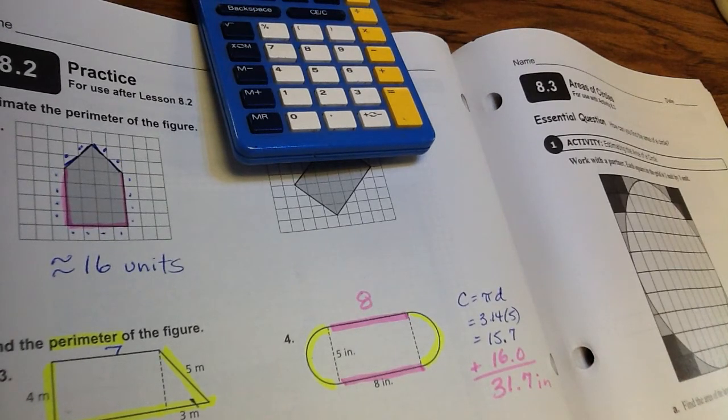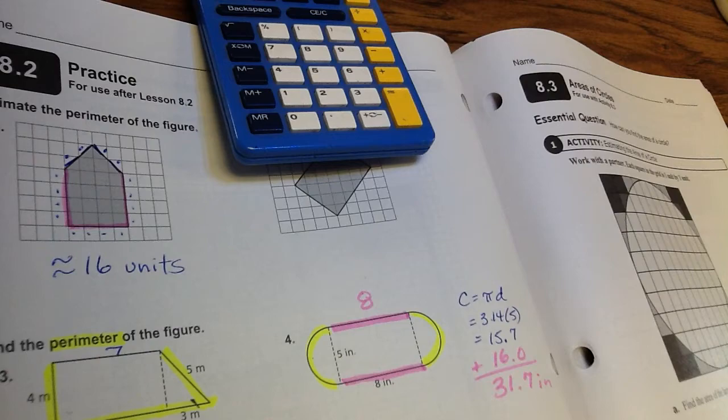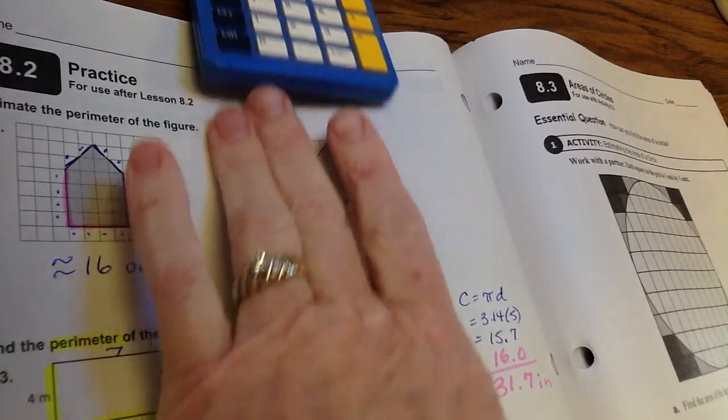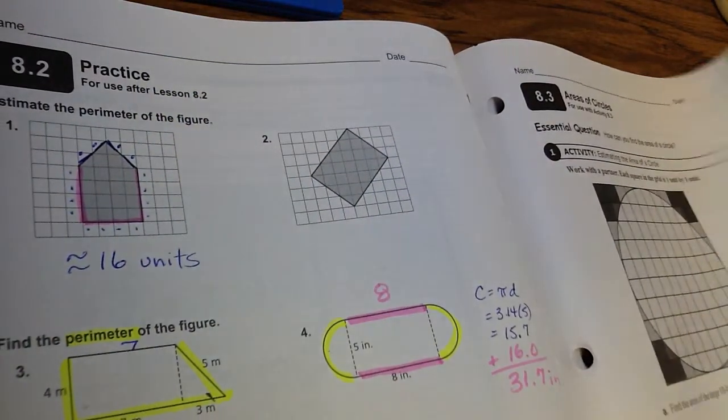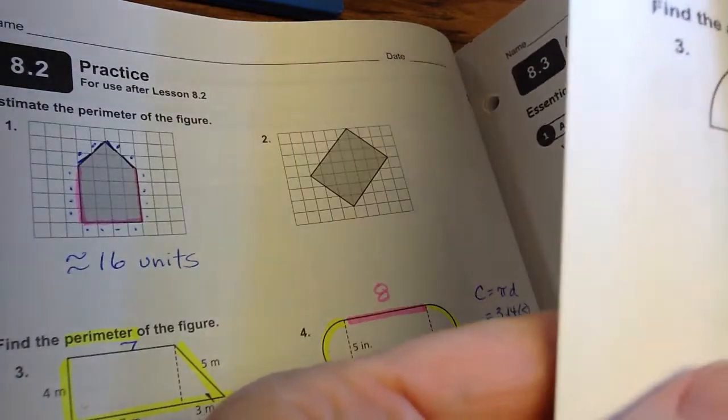Okay, that's all we're doing on page 174. Please jump to page 178. These are, by the way, all the lessons for chapter 8. It's 8.1 practice, page 8.2. Now we're doing 8.3. Page 178 in your workbook.